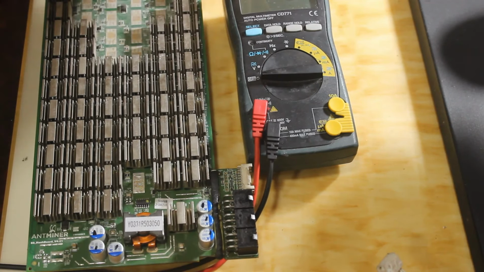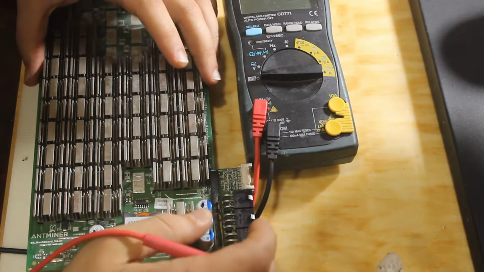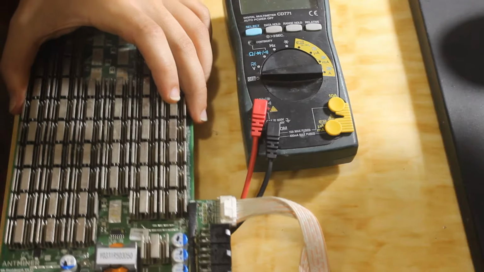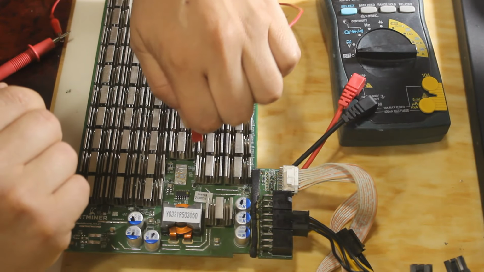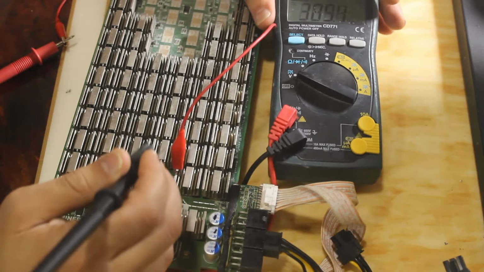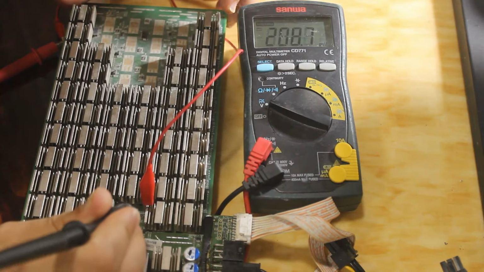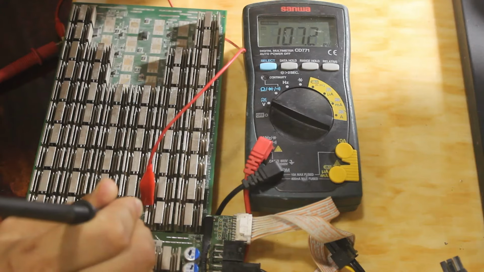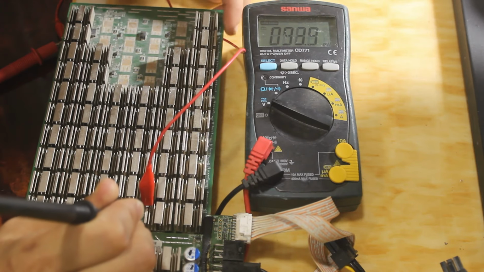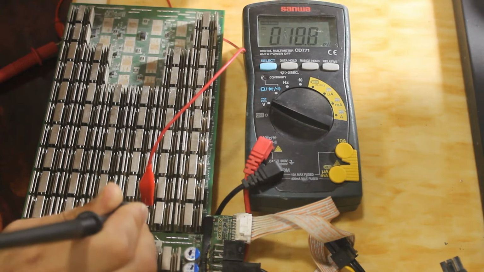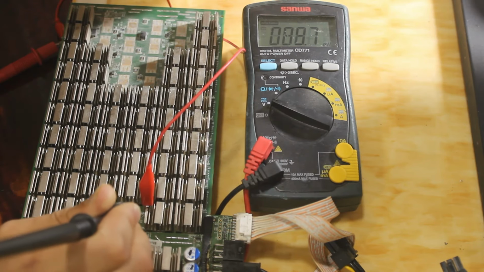How to identify the faulty chip? If we connect the data cable and measure the CLK output here, it's giving me nothing because there is a faulty chip.